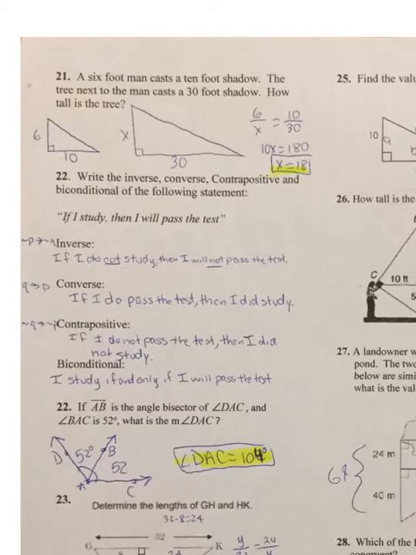Pretty straightforward stuff. It creates two right triangles, as you see there. So you have the 6-foot tall man with his 10-foot shadow, then the tree, which you don't know the height, with the 30-foot shadow, and then you just make a proportion. The easiest one is to go small side to small side, and then bigger side to bigger side.